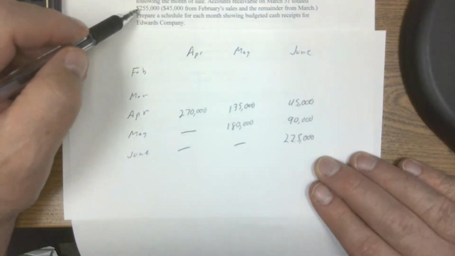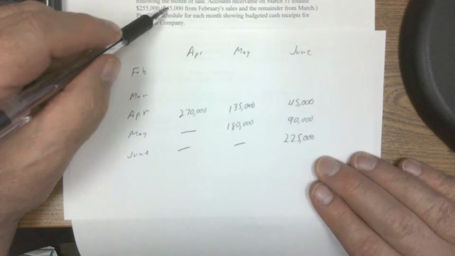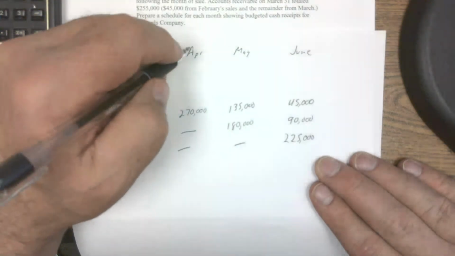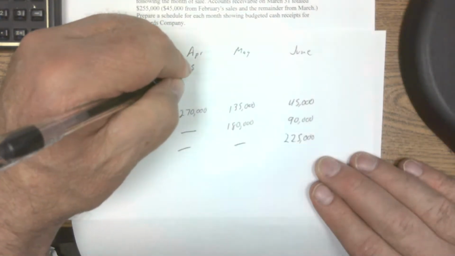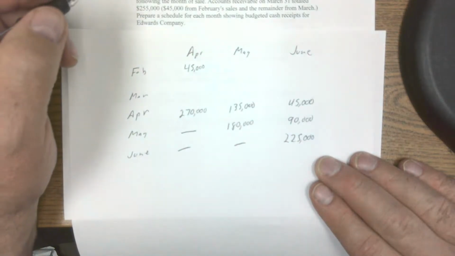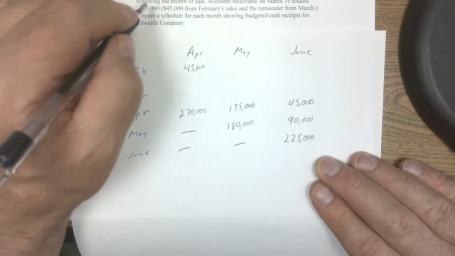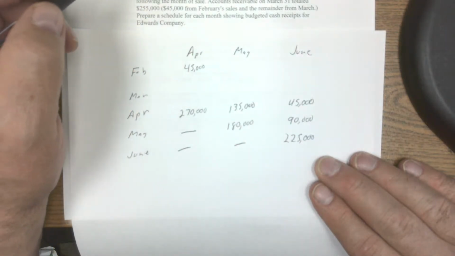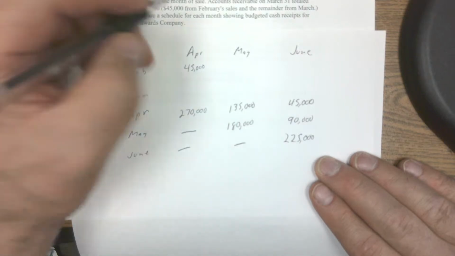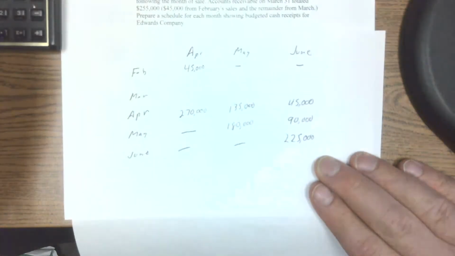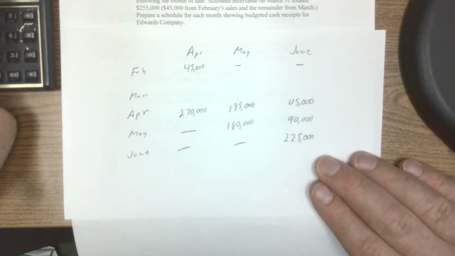Accounts receivable were 255,000, 45 from February's sales. So all of that will be collected there. That leaves us with 210,000. And that will be 40%, or a quarter, will be collected in March.